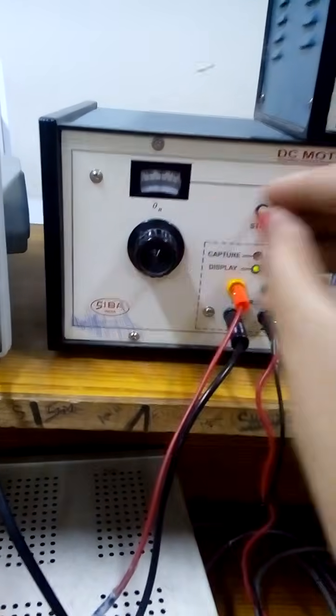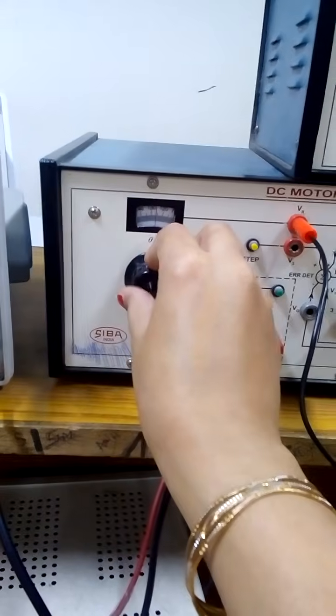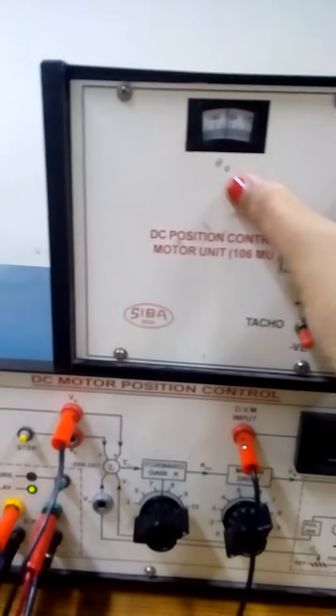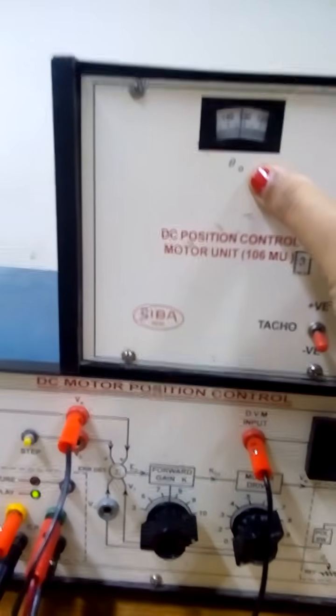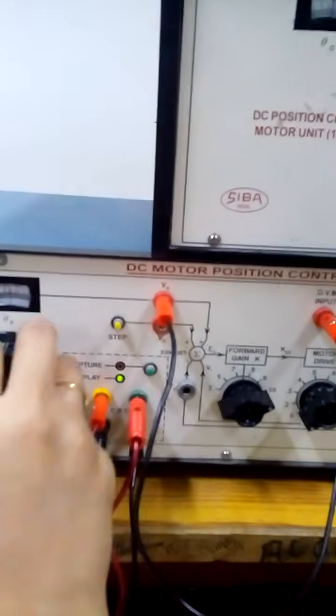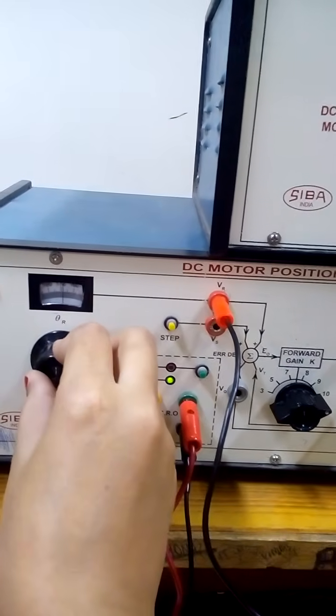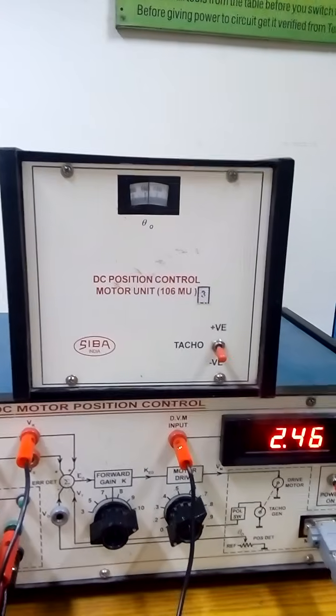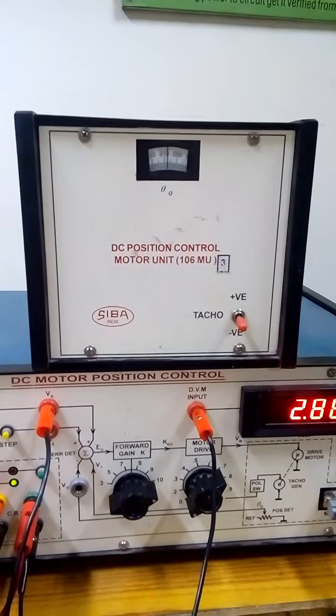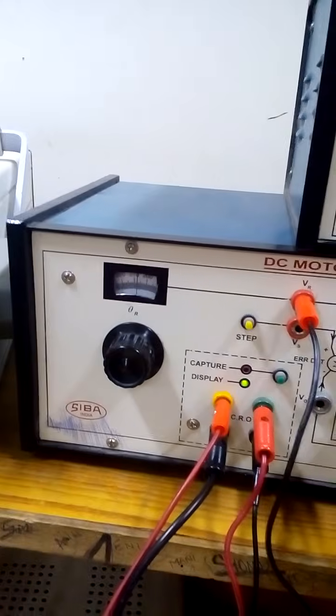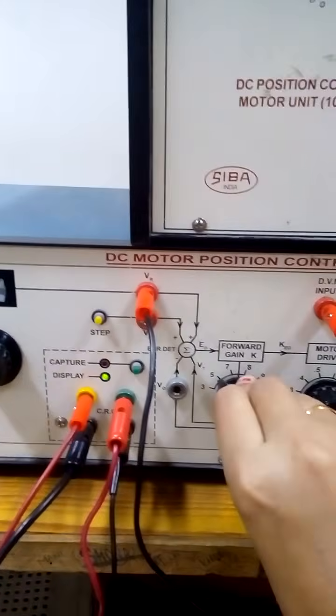Then the second part is to draw the graph between this theta r and this theta naught, the motor's rotary dial. Again we have to change different values of theta r, and correspondingly different values of theta naught will be obtained. We have to set the forward gain, this dial.